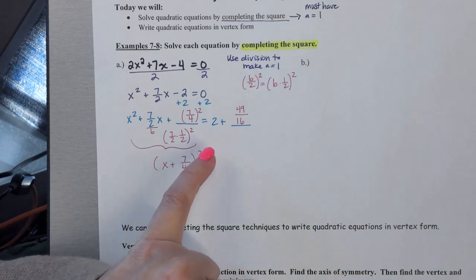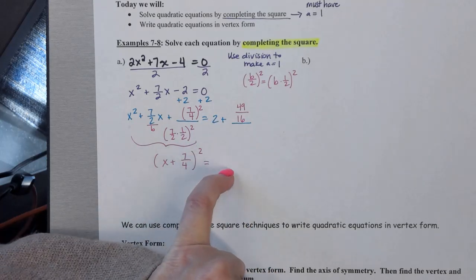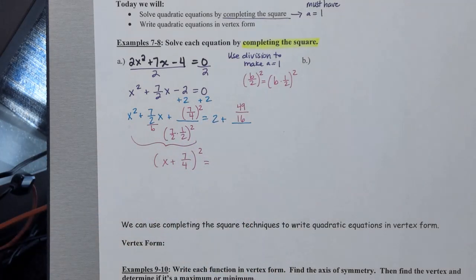Okay, I'm going to give you a minute to practice your fraction skills because those are going to be important in this unit. Okay, so add those together.